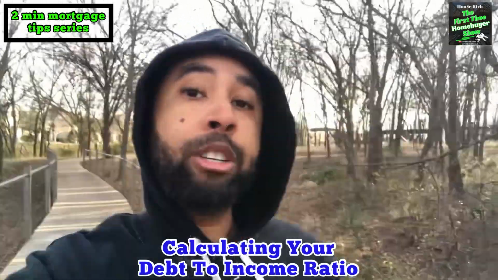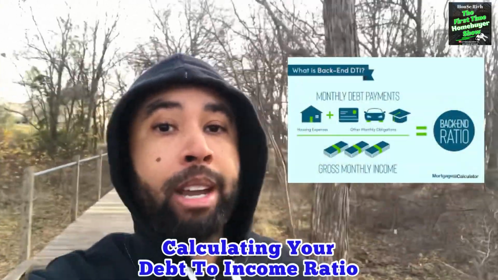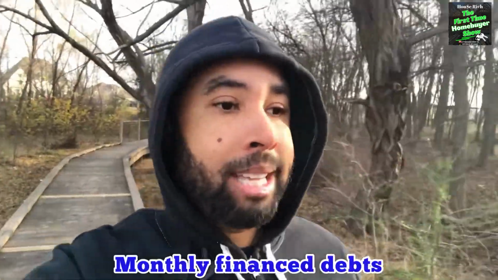Your DTI is your monthly finance debts plus your future mortgage payment divided by your income before taxes. So when I say monthly finance debts, that's stuff that's on your credit report, stuff that you had to get your credit pulled to get financing for. We're talking about a car payment. We're talking about minimum credit card payments. We're talking about student loans, even if they're in deferment. So we're not talking about phone bills and stuff like that.